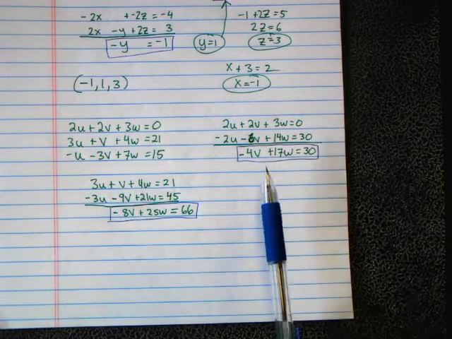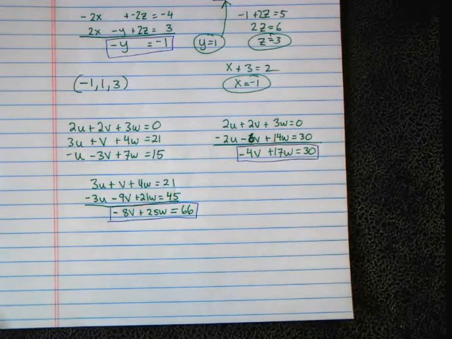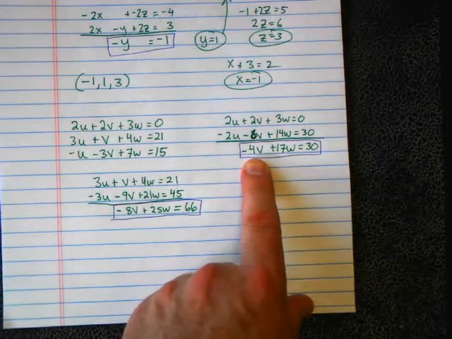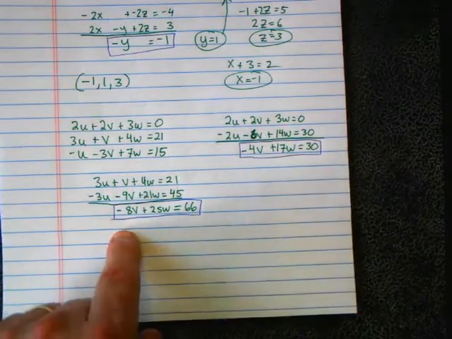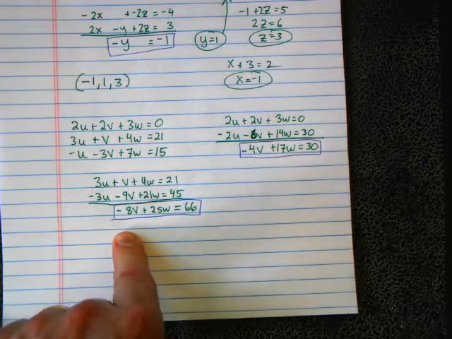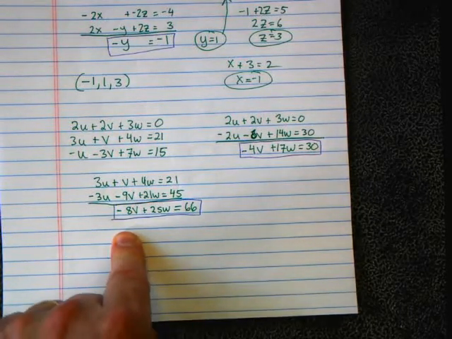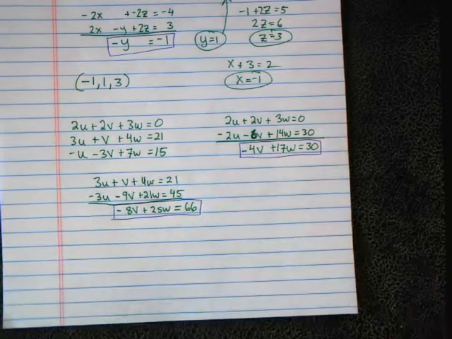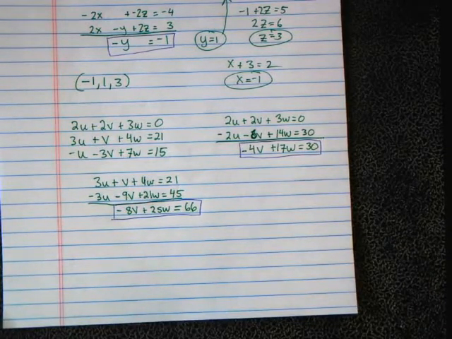Do we want to get rid of the v's or the w's? The v's look an awful lot easier to me. Multiply the top one by negative 2 to make this a positive 8v and that one a negative 8v. I could do the w's, but I agree the w's would be kind of messy. I'd have to multiply one equation by 25 and one of them by negative 17. I could do that and I can use my calculator and it's not so hard, but I'd rather make it easy on myself and keep my numbers small.